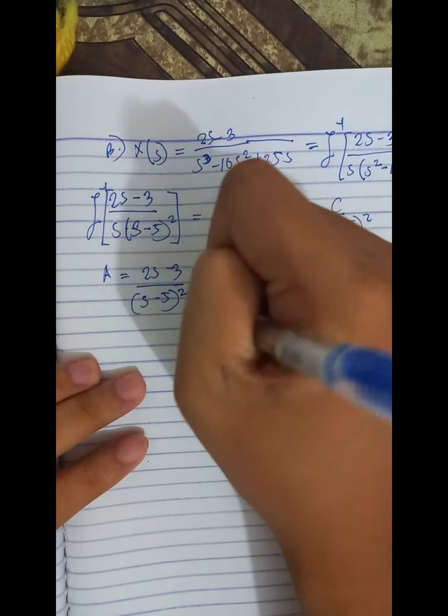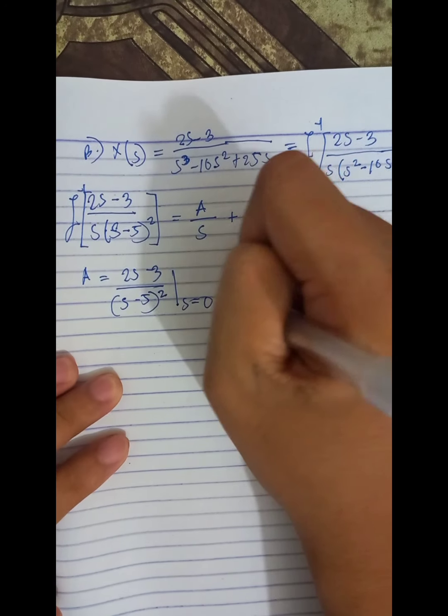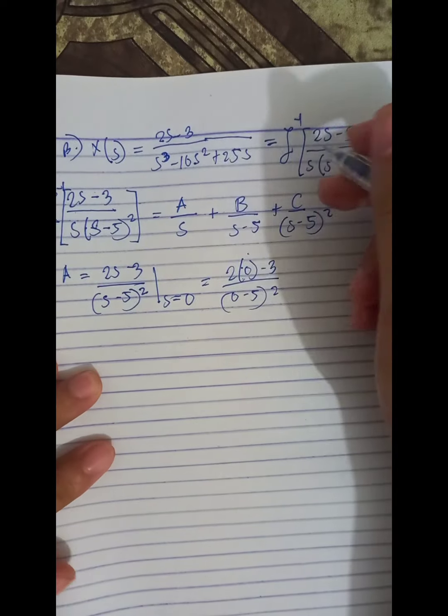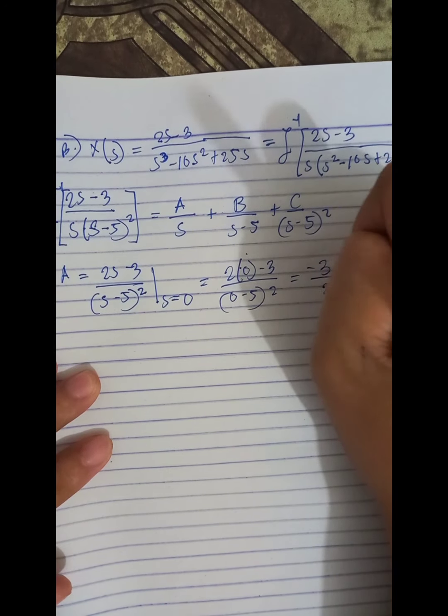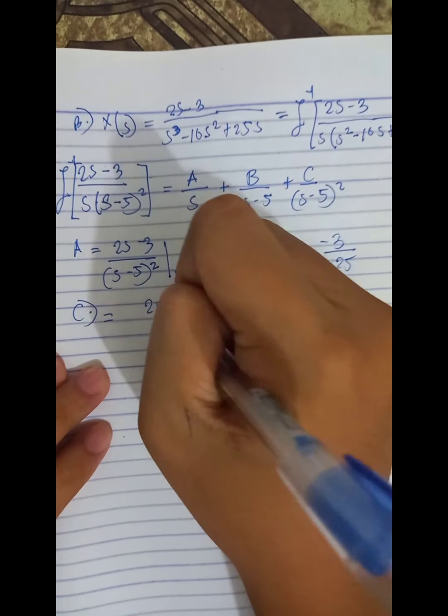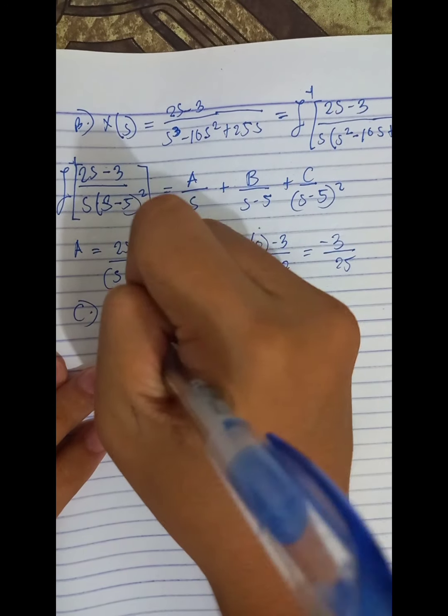The value of A is found by covering the denominator, 2s minus 3 over the denominator of C, and equating s equals 0. And distributing the 0, it will become negative 3 over 25.